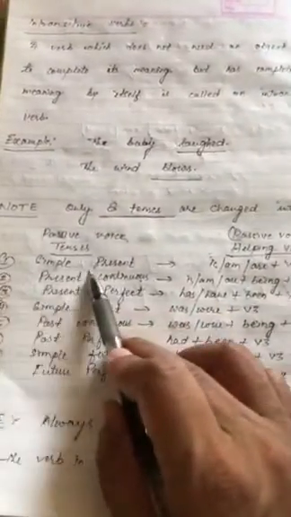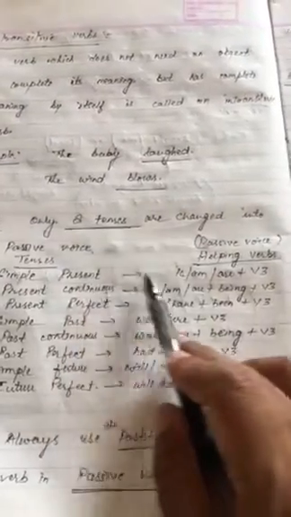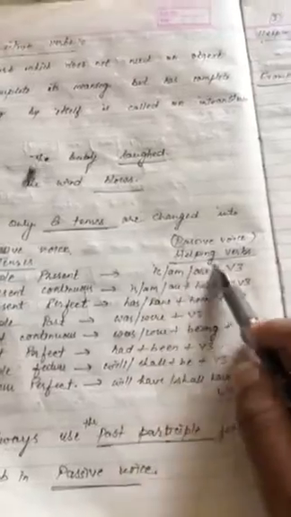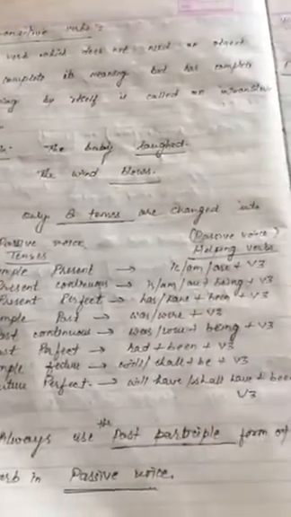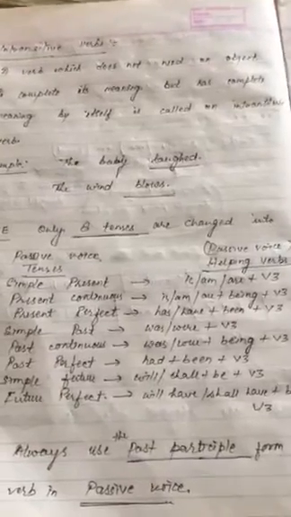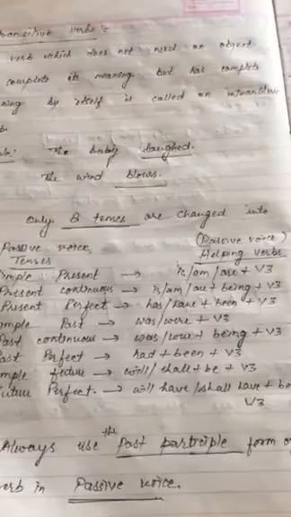Now the first one is your simple present tense, and the helping verbs are is, am, are plus V3. Always remember that in the passive voice we have to use the third form of the verb, that is, the past participle form.